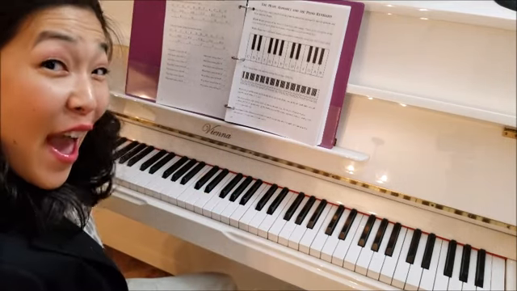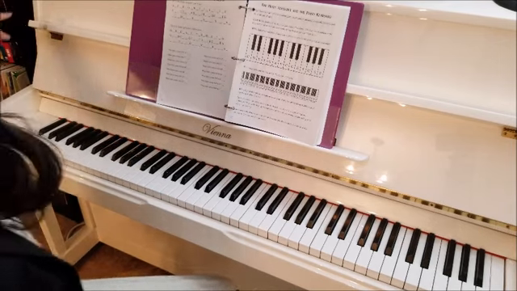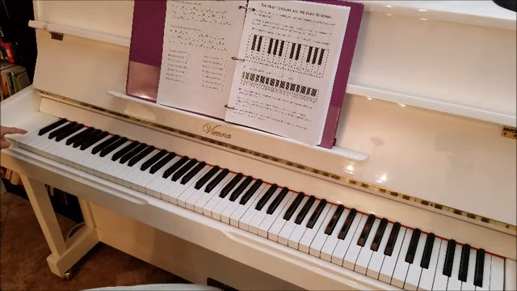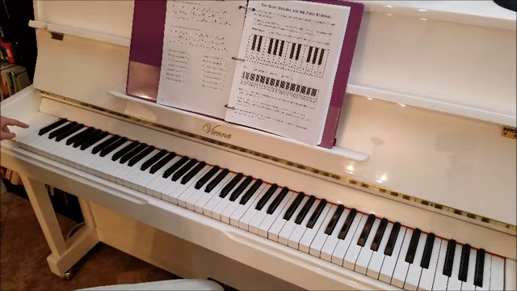So the very, very, very lowest key on the keyboard, way down here, is an A. So if we start down here on A and go all the way up the keyboard, we'll see that the pattern repeats over and over and over. I'll show you.